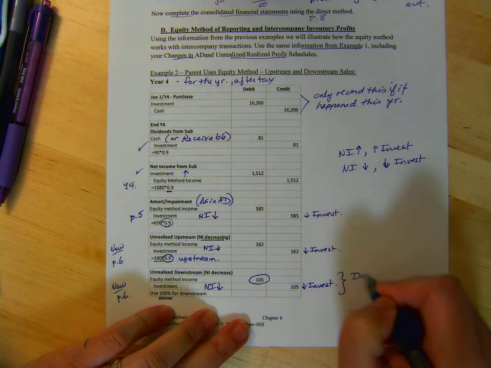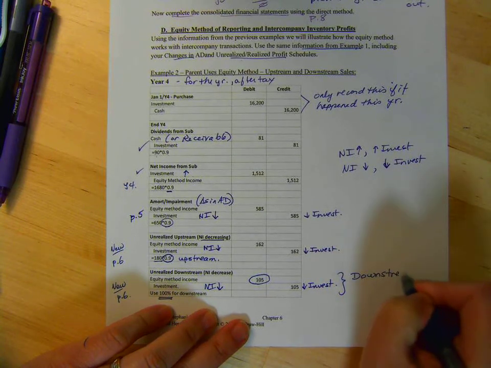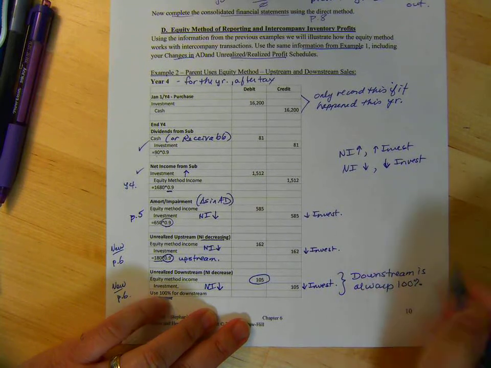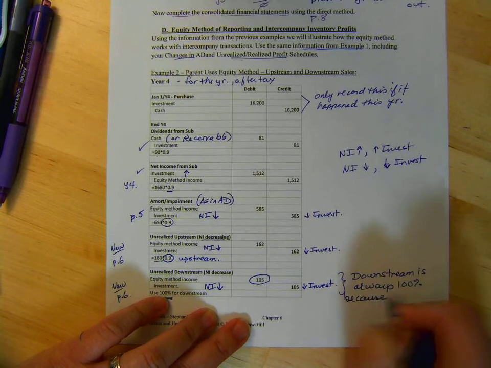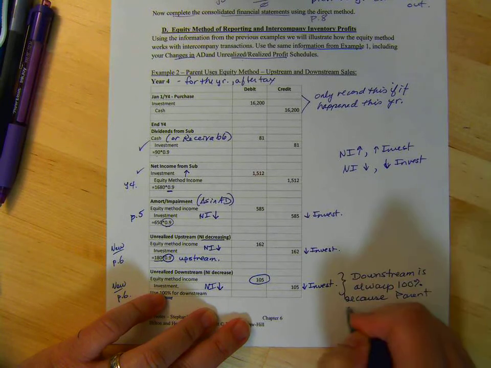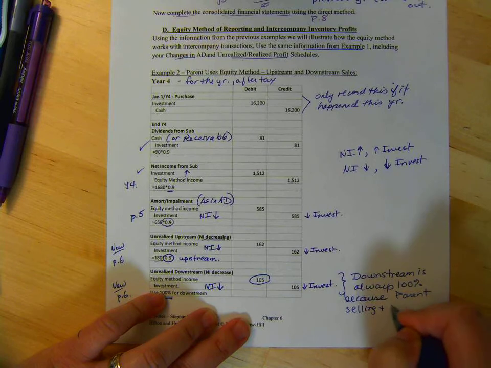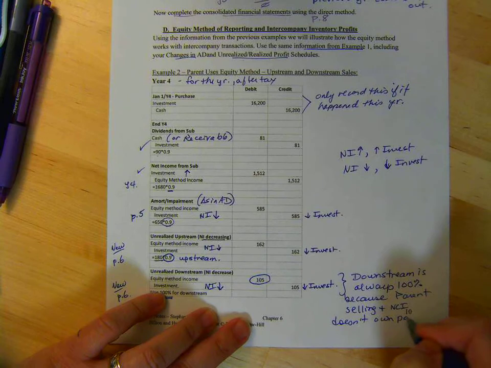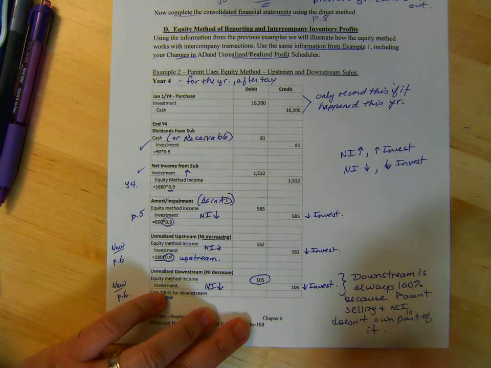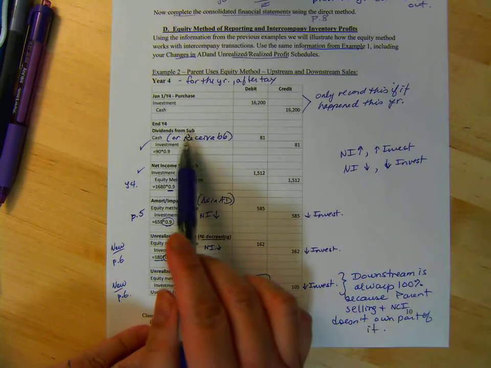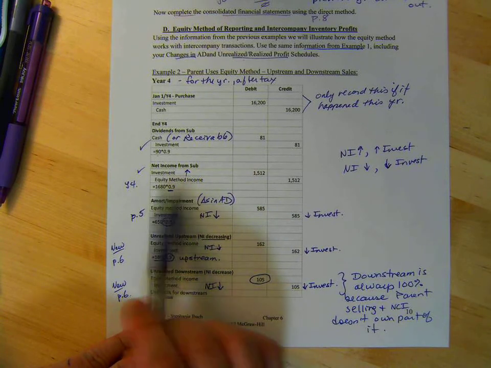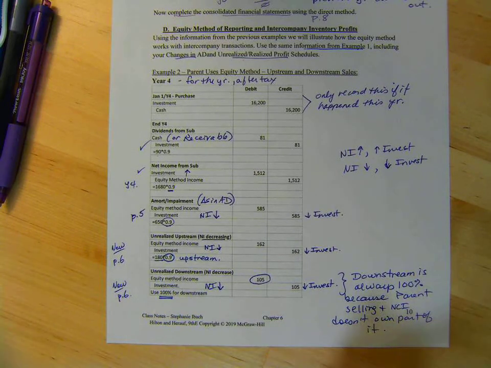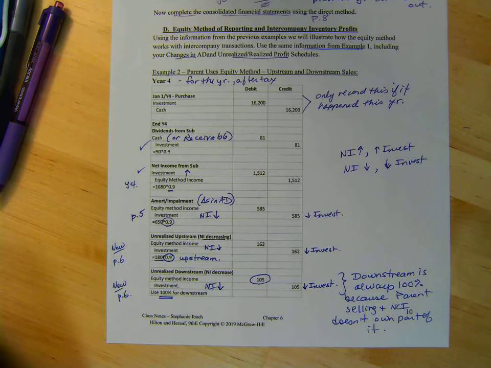So downstream is always 100% because it's the parent selling and NCI doesn't own part of it. They own the upstream stuff and the net income, but they don't own the downstream stuff. That's all on the pics. So just make sure you know that.